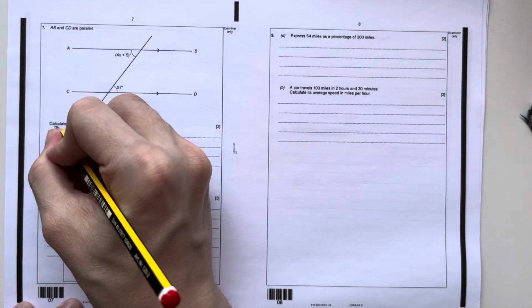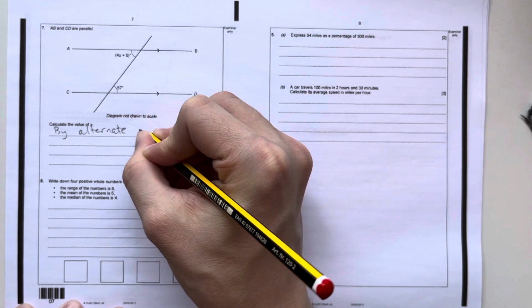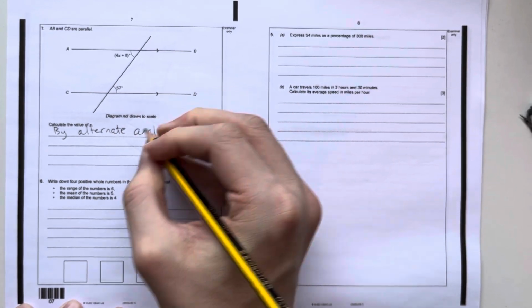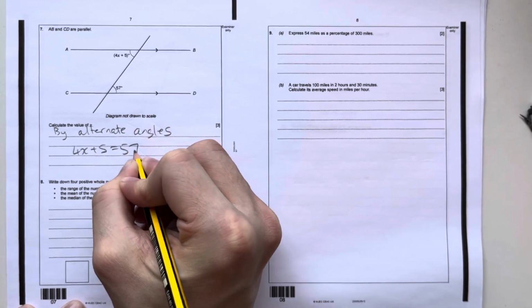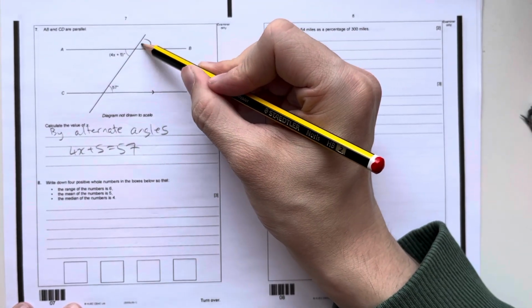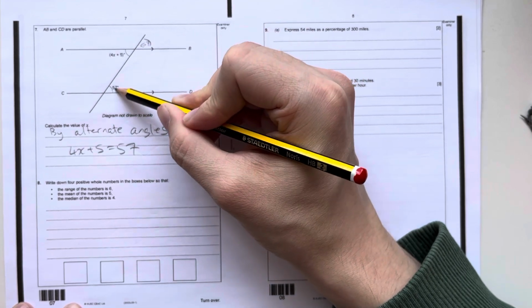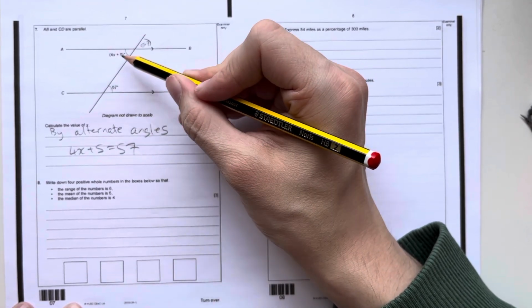So by alternate angle theorem, by alternate angles, 4x plus 5 equals 57. And slightly more informally, because these two correspond, so these two are top right and top right, this is 57, and then these two are opposite. So by the alternate angle rule, you can get directly this.